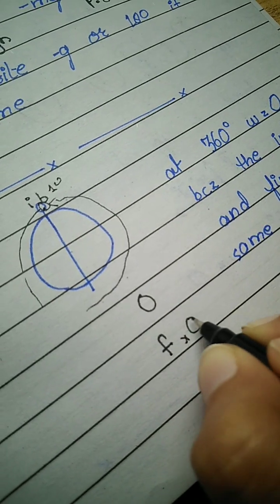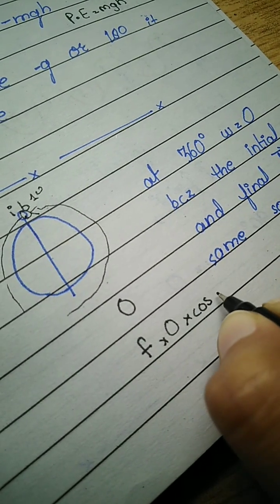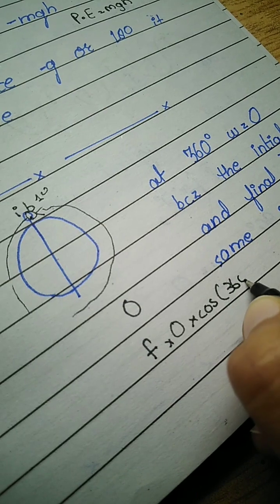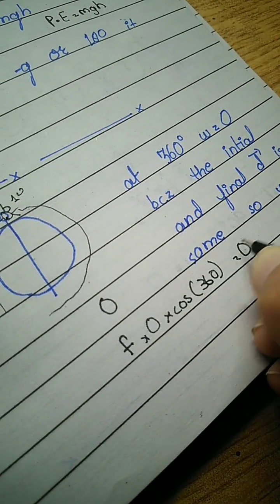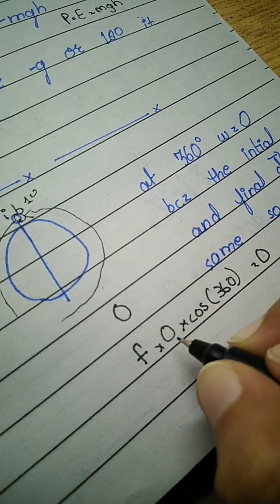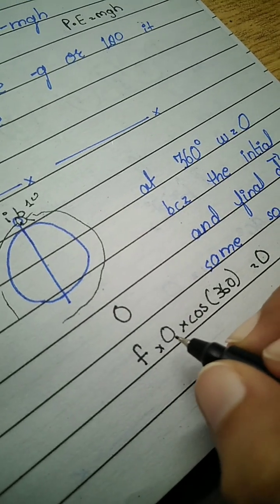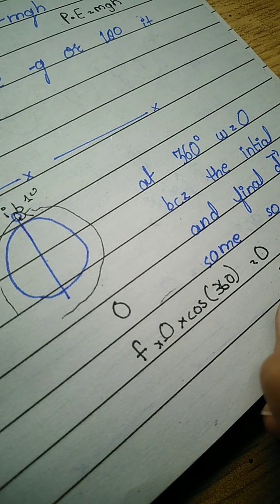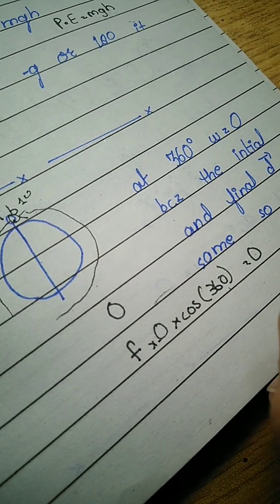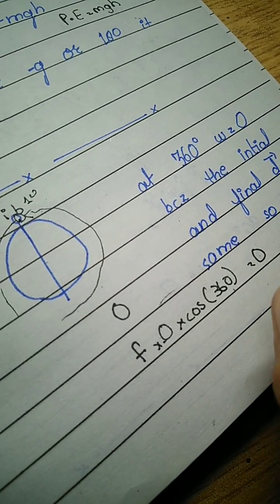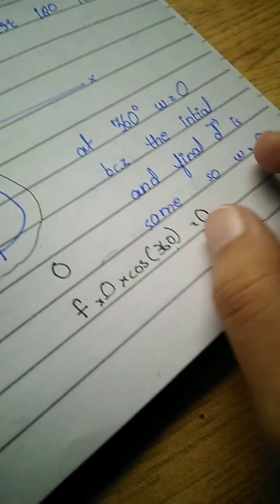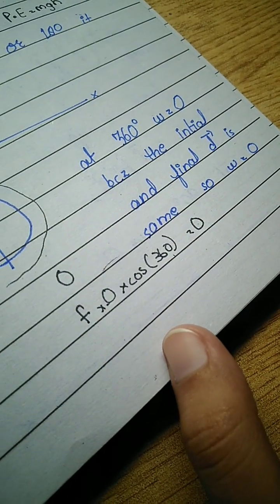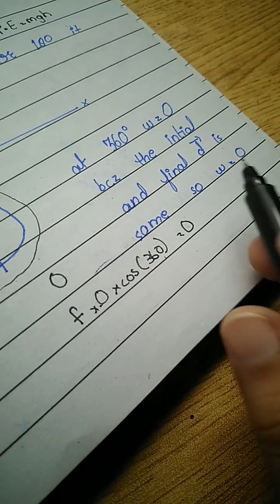F multiplied by 0 multiplied by cos 360. That would be 0, because if one of the things in your formula becomes 0, the whole thing becomes 0, and the work done is considered as 0. That's one bullet point.